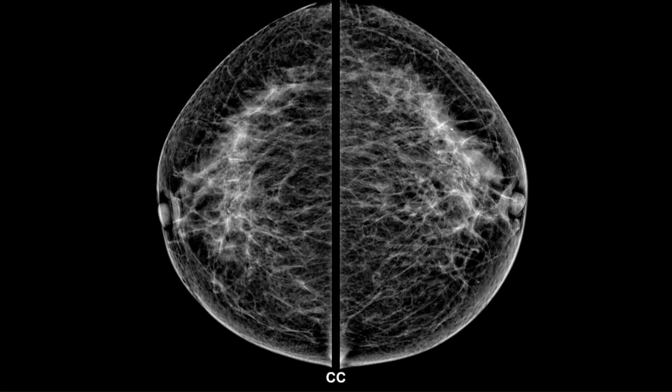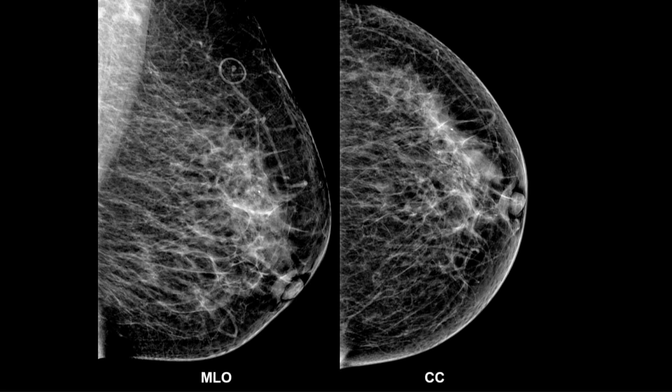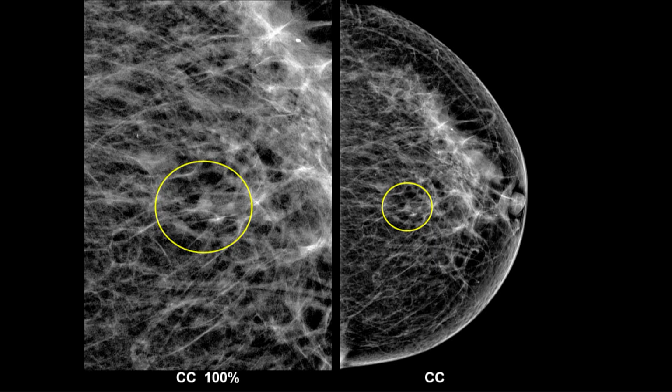MLO views, CC views. This is the breast of interest, and here's our finding. There's a one view only asymmetry. Very small. Very small.